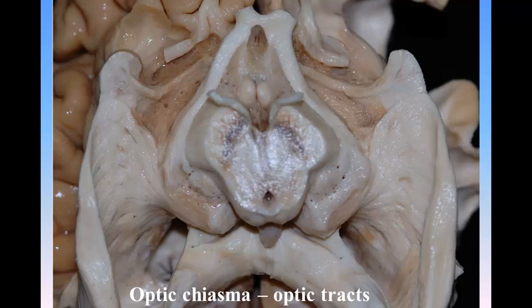Optic tracts. The optic tracts are continued backward and lateralward from the posterior lateral angles of the optic chiasma. Each passes between the anterior perforated substance and the tuber cinereum, and, winding around the ventrolateral aspect of the cerebral peduncle, divides into a medial and a lateral root. The former comprises the fibers of Gudden's commissure.